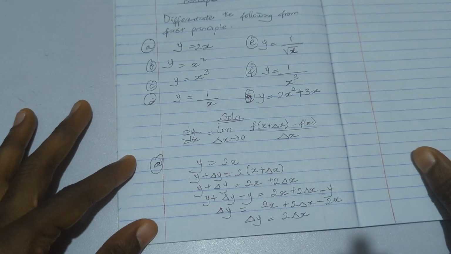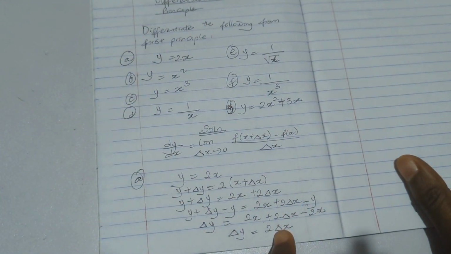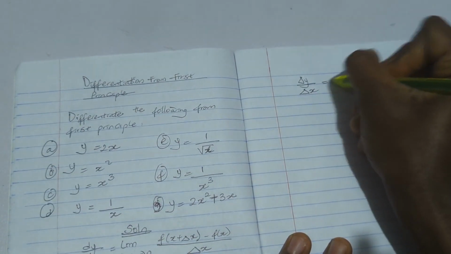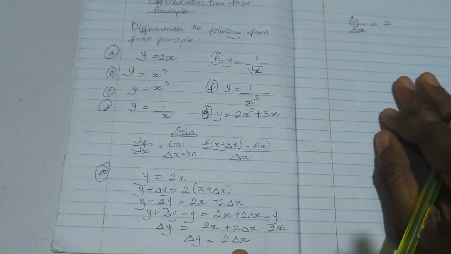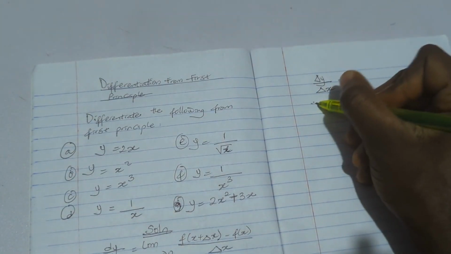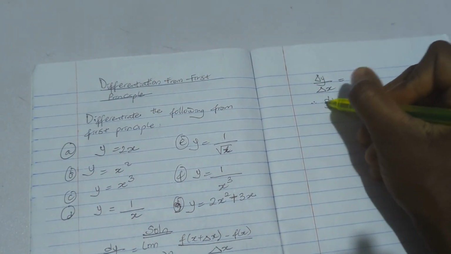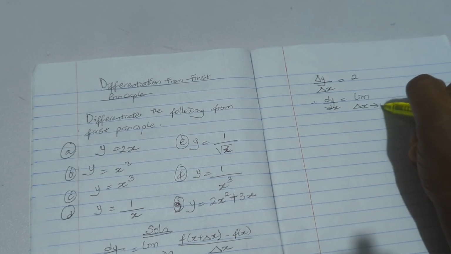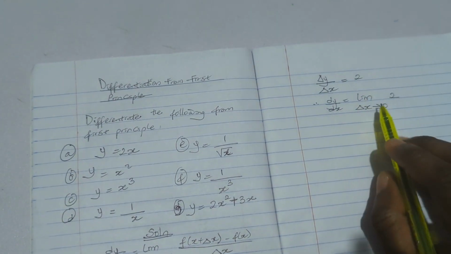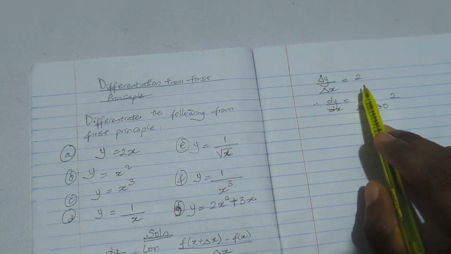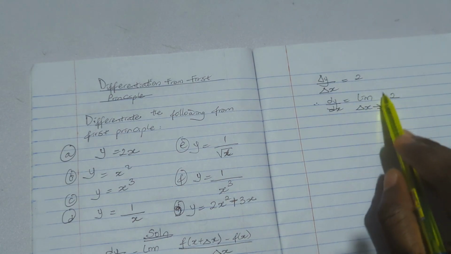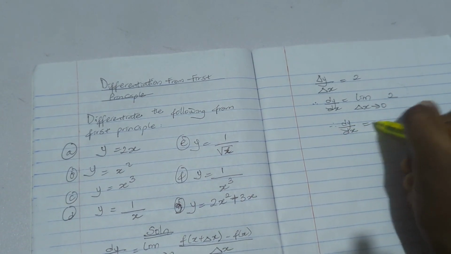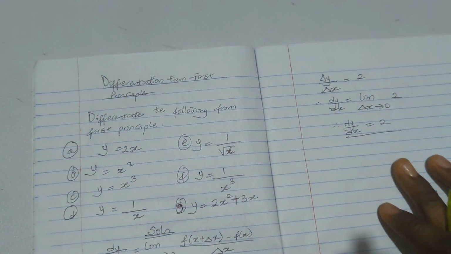The next thing you need to do is divide both sides by delta x. So we have delta y over delta x is equal to 2, because you divided both sides by delta x. The final step now is to take the limits, and that's where we say dy/dx is equal to the limit of delta x as it tends to 0 of 2. Now there's no delta x left in our function. So all we just do is say dy/dx is equal to 2, and that is the answer.